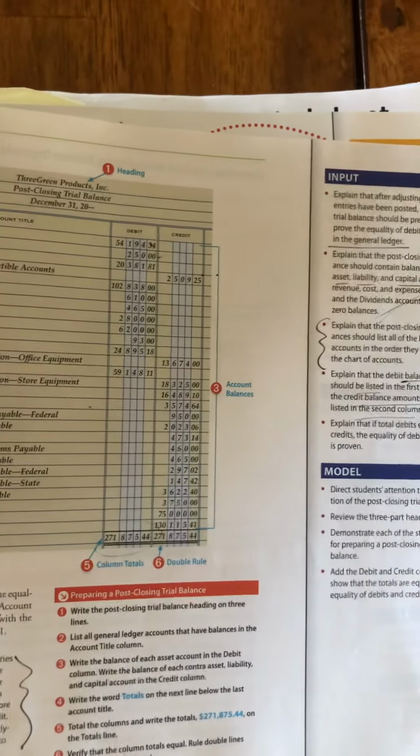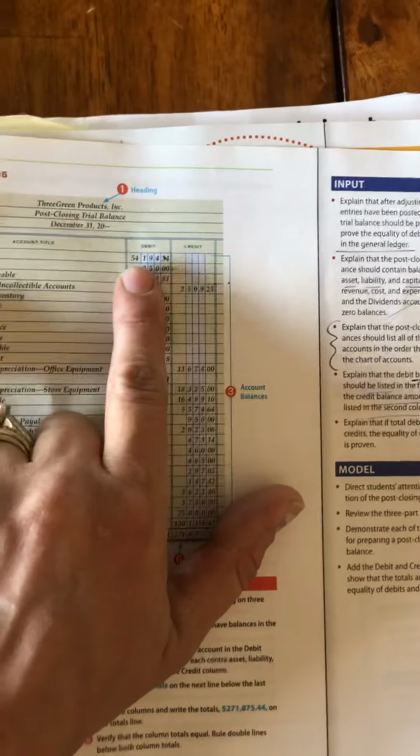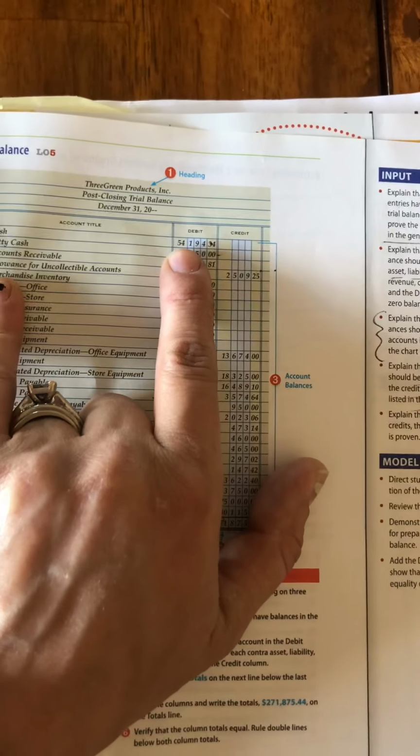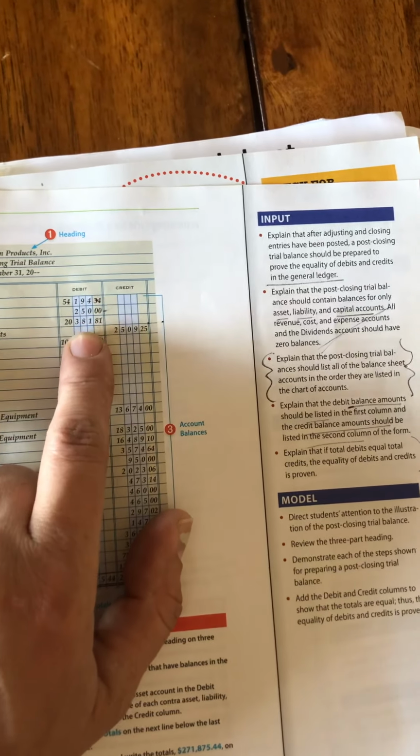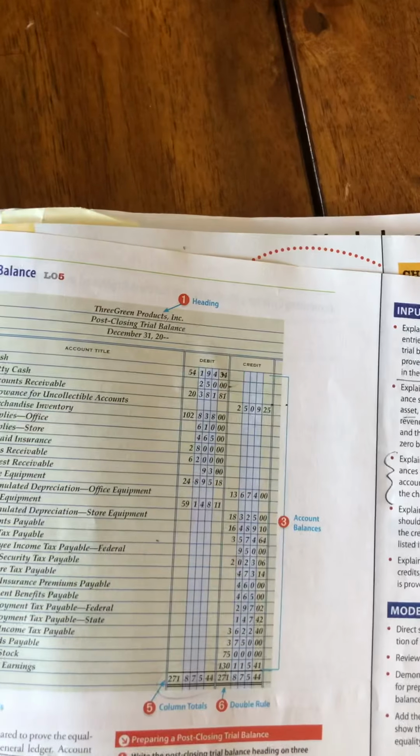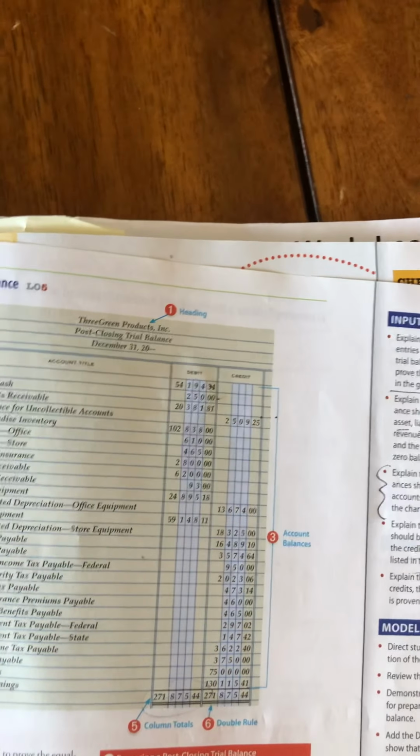So all you need to do, we know that our normal balance for our cash is a debit, right? Accounts receivable, our normal balance. Remember, at the beginning of the year, we did our normal balances, like cash, it was a debit. And then our liabilities, like our unemployment, Medicare, all that is a credit.